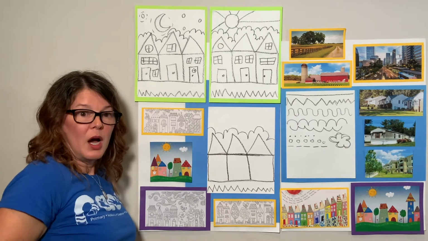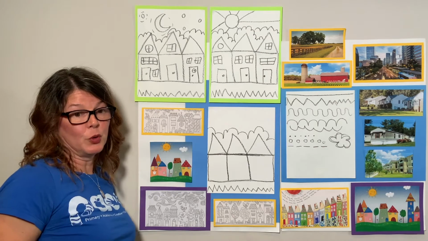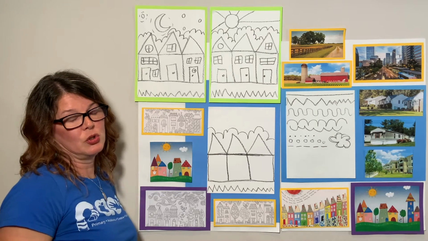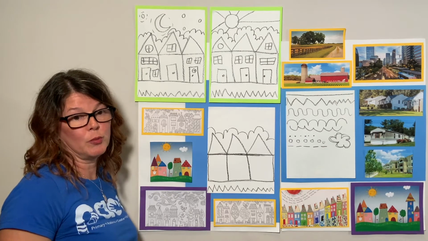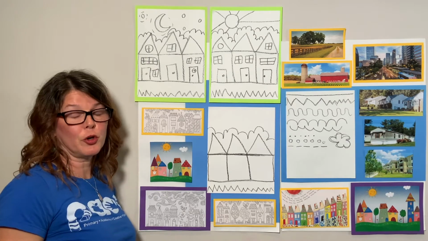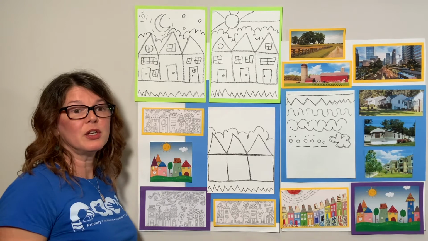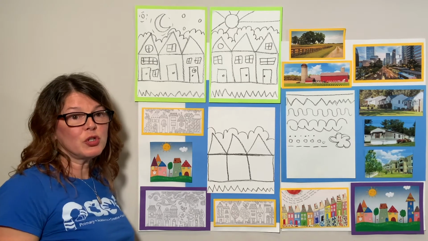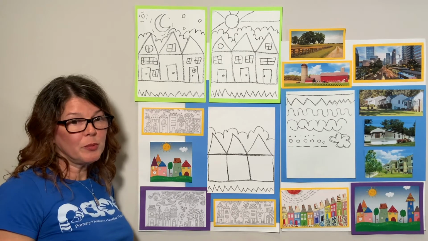So, did you know that your school is part of your neighborhood and that it's usually located near your home, right? So that's part of your community. Your school is in your community. It's usually located near your home. And within your school, you have your classroom community.